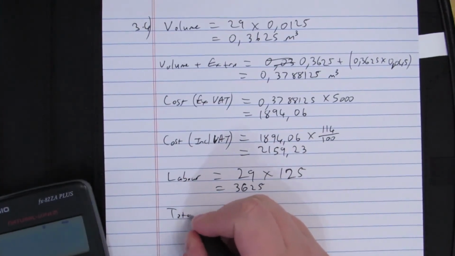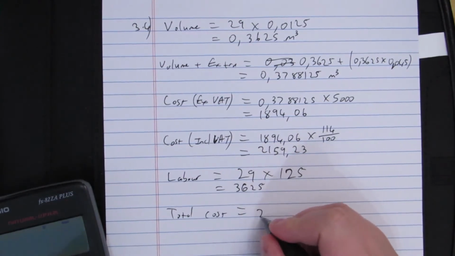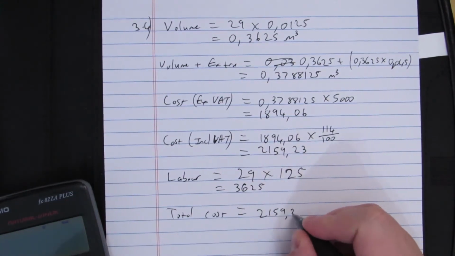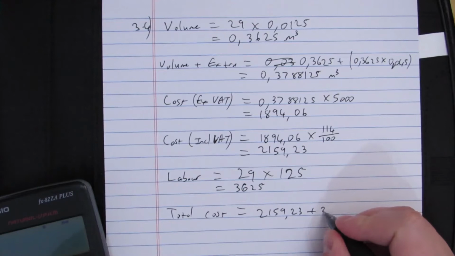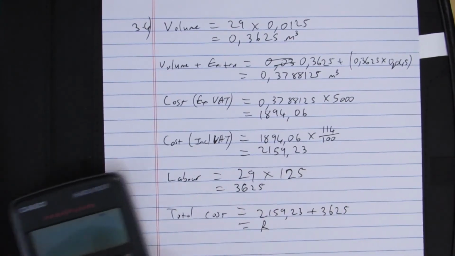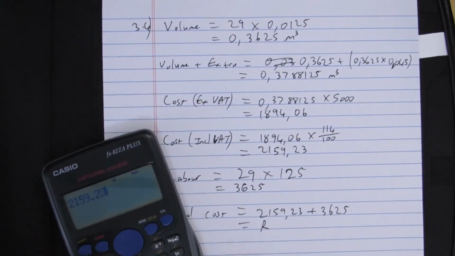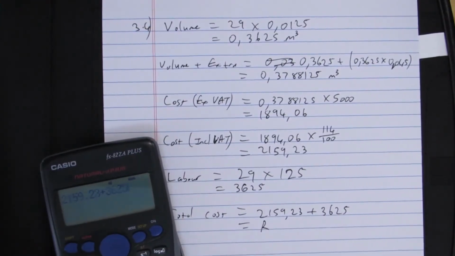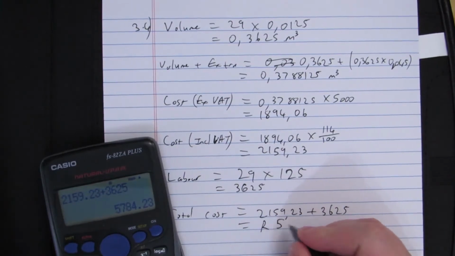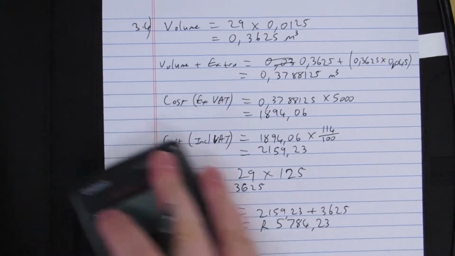So total cost will be 2,159 rand 23 cents plus my 3,625 rand. So the total cost, 2,159.23 plus 3,625 will be 5,784 rand 23 cents.